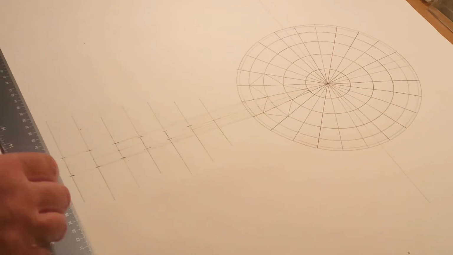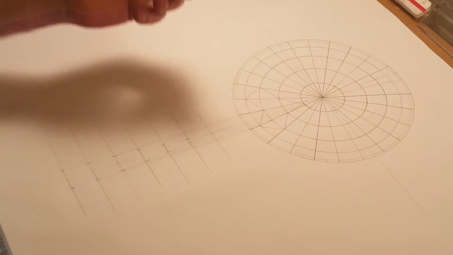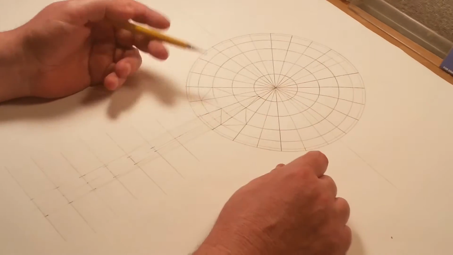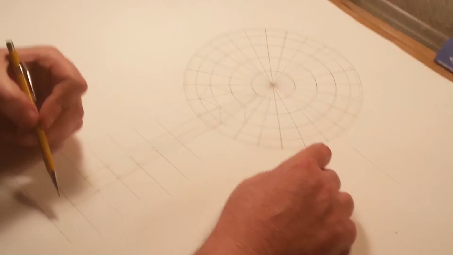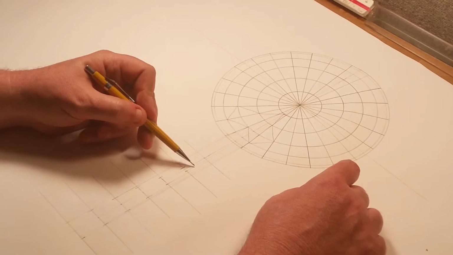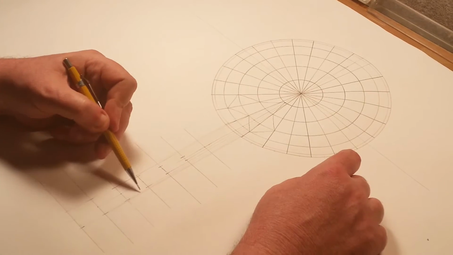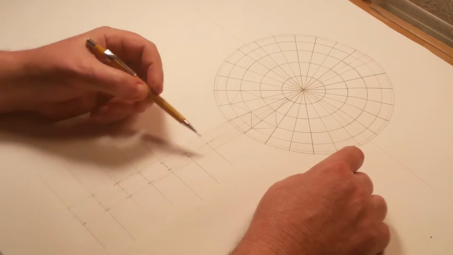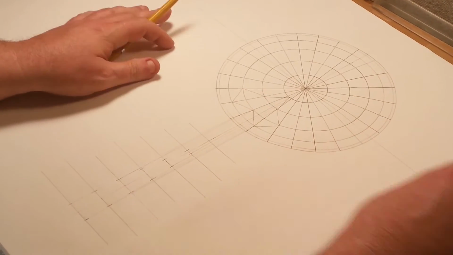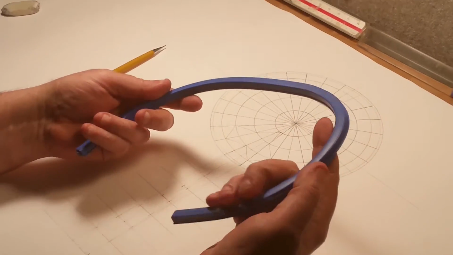So now what we're going to do is construct an arc in here that goes from this point, a smooth transition through each point to there and to there. And how we're going to do that is we're going to use this. This is called a flexible curve.